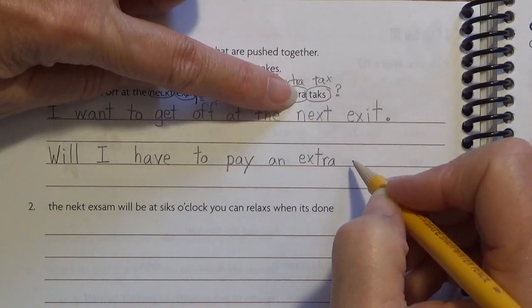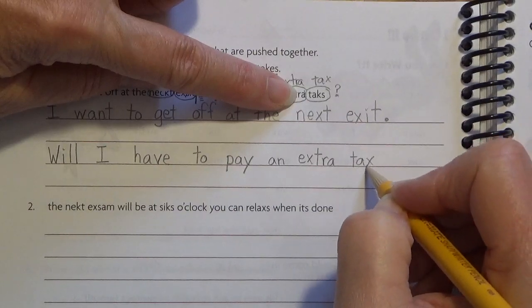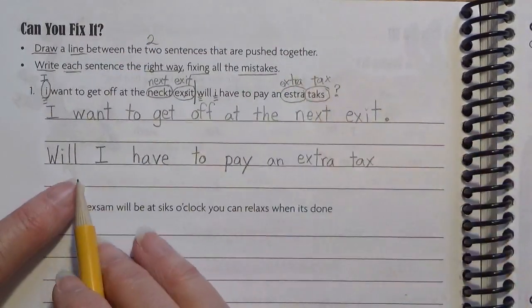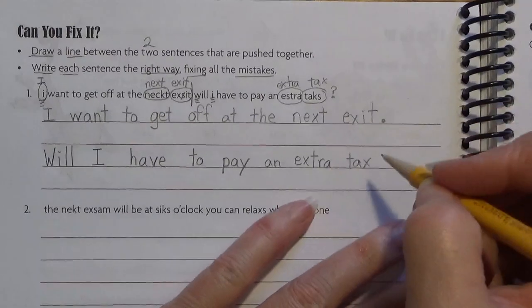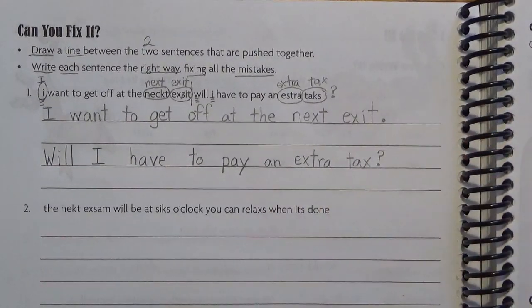E-X-T-R-A. Tax. T-A-X. And that is a question. Will I have to pay an extra tax? So we're going to put a question mark. Excellent. Nice job.